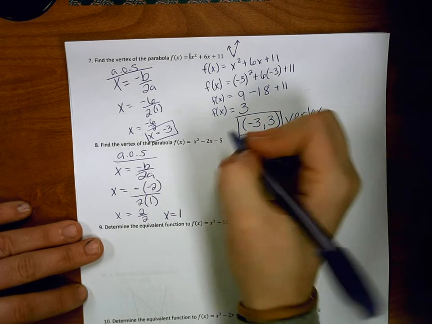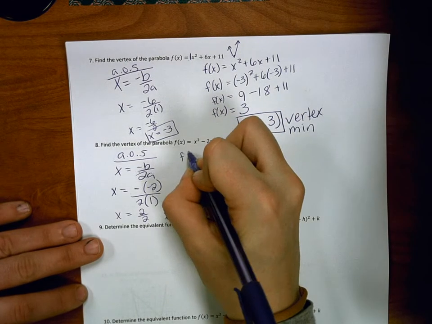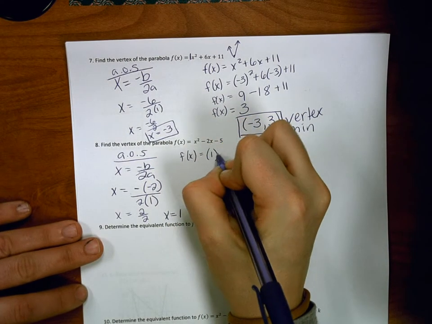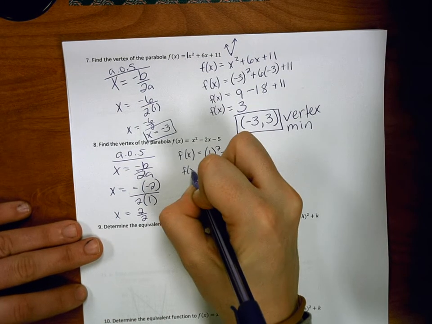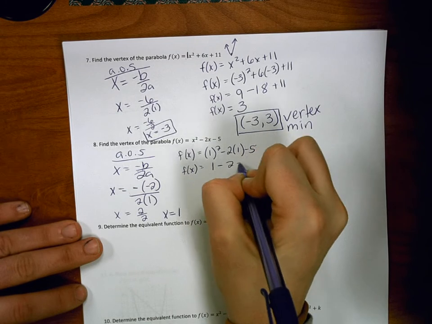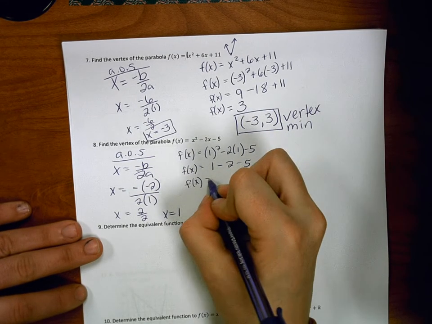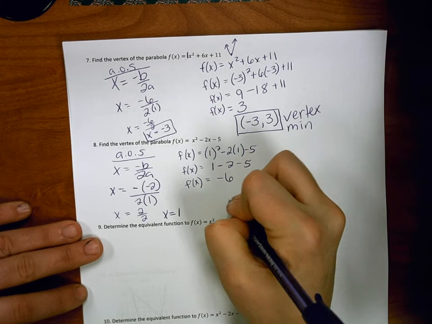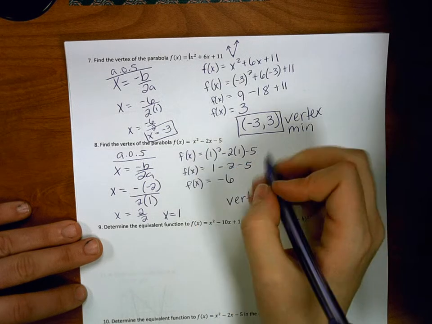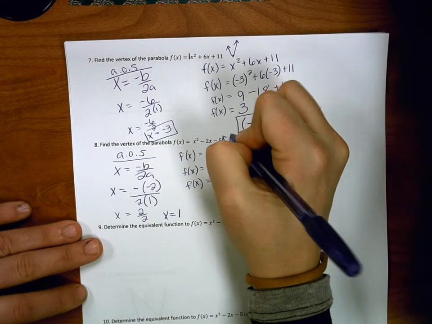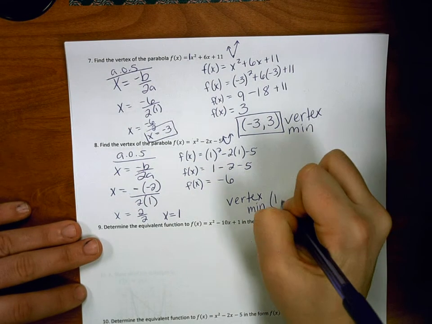I'm going to plug in 1 every time I see an x. So I get 1 squared minus 2 times 1 minus 5. That's 1 minus 2 minus 5. 1 minus 2 is negative 1. Negative 1 minus 5 is negative 6. So my vertex is also a minimum because my a is positive, which means my graph opens up. I have a minimum at 1, negative 6.